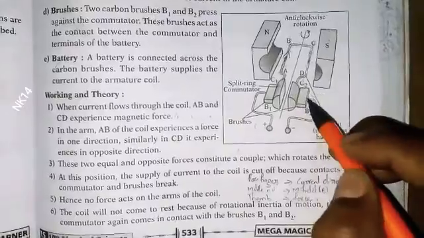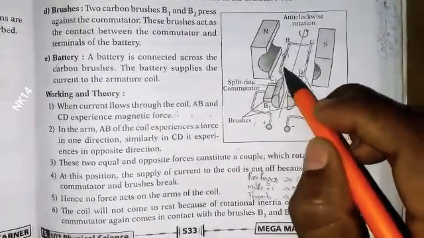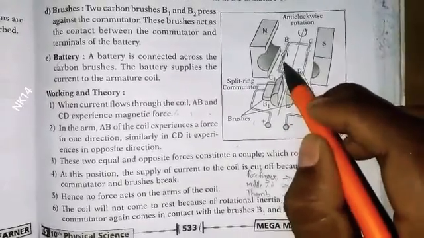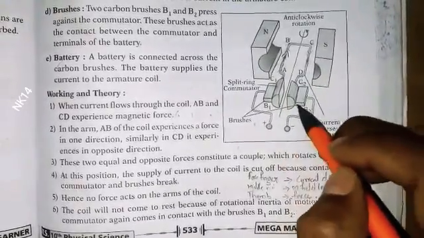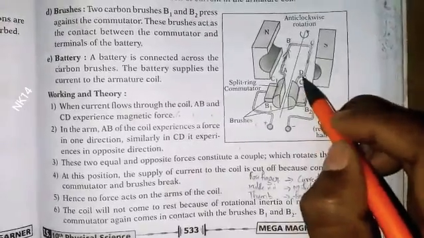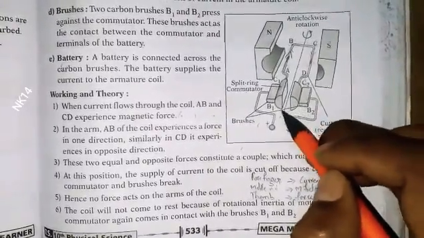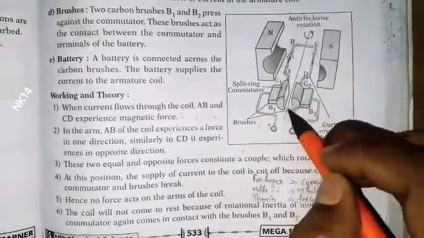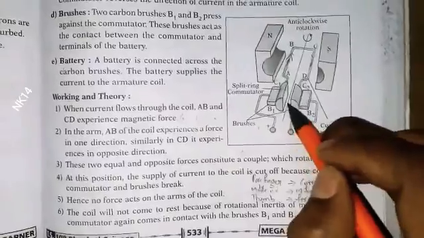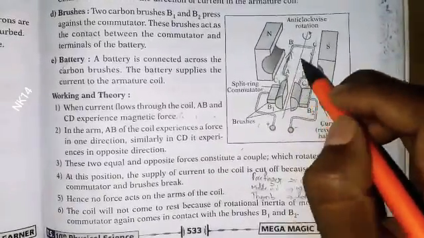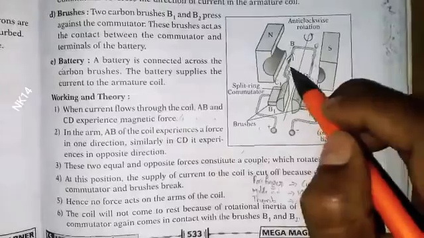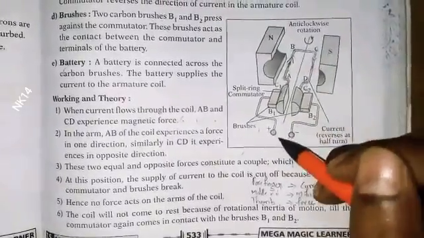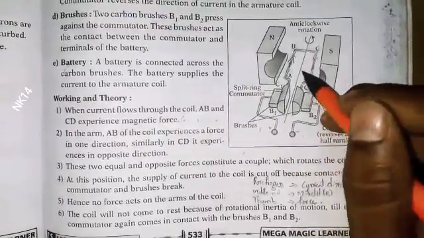Next, after the half rotation, the polarities have to change. These polarities will be changed by the brushes. AB, whatever was connected to C1, it makes a half rotation, and AB, which previously got positive, now gets negative. Next, CD, which previously got negative, after making a half rotation, gets positive. So the continuous passing of current makes the commutator rotate continuously. By this, the total coil will rotate continuously, and the motor runs without any limit. By this, the motor converts electrical energy into mechanical energy.